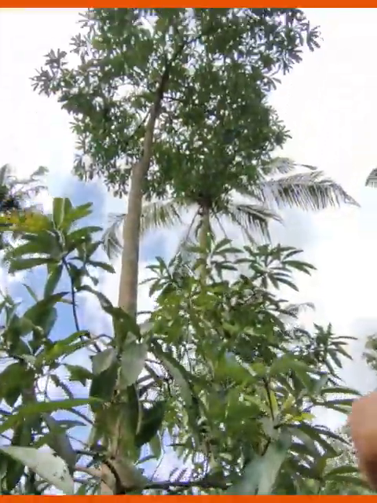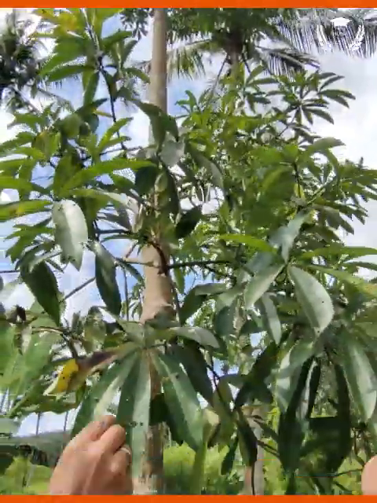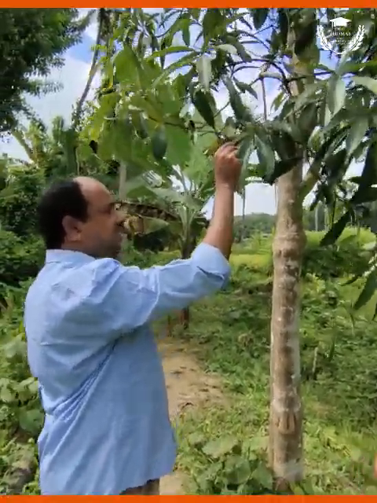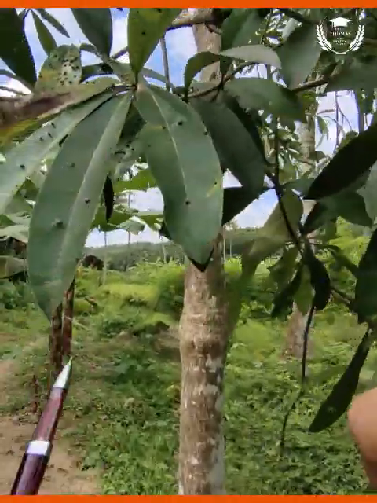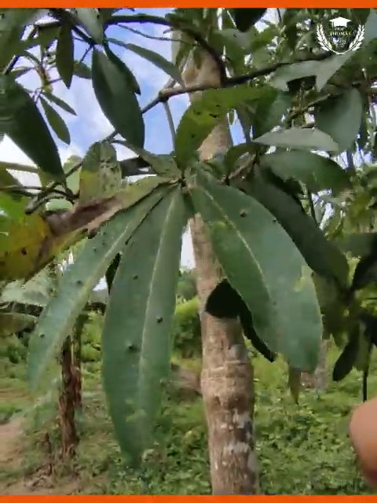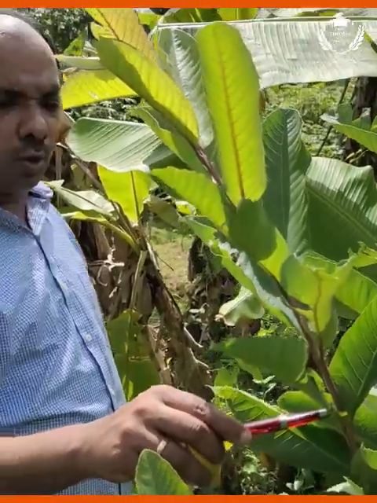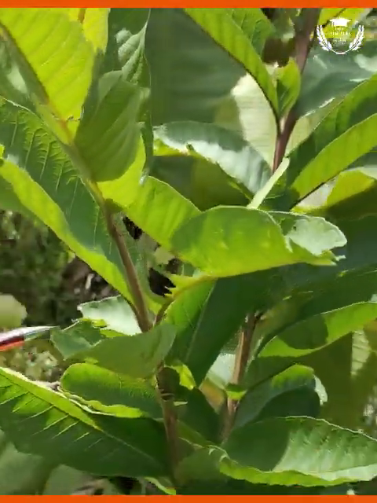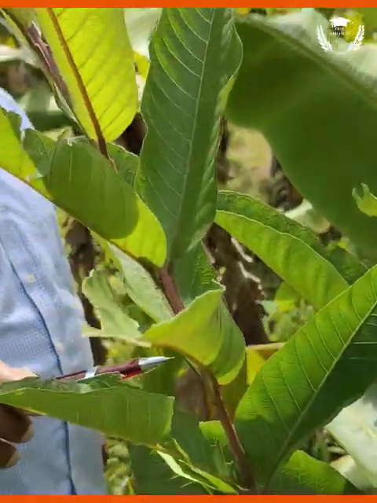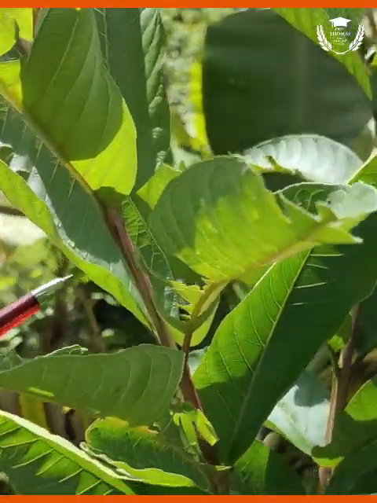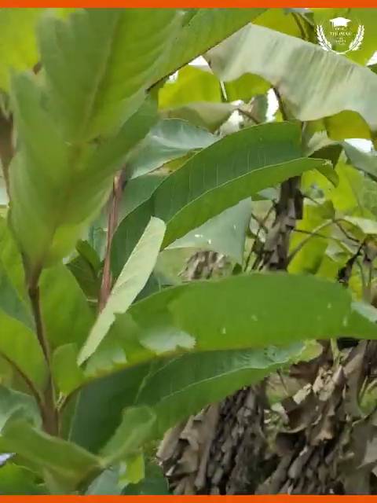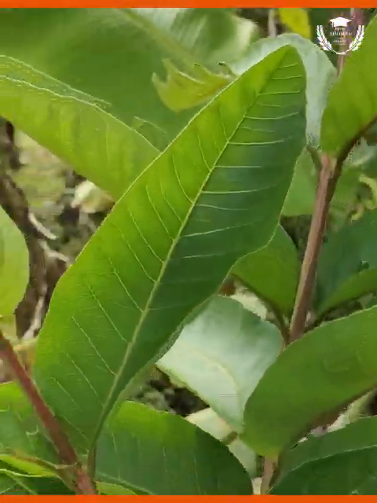Whorled phyllotaxy: Alstonia and Nerium. From a single node, several leaves originate. That is whorled phyllotaxy in Alstonia and Nerium. Opposite phyllotaxy is noticed in guava. Another striking feature is that the fruit has a gritty nature because of sclereids. Here, sapota, guava, the gritty nature is due to sclereids. Opposite phyllotaxy is very clear in Calotropis and guava.